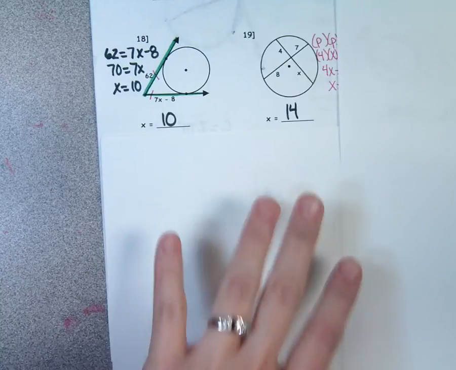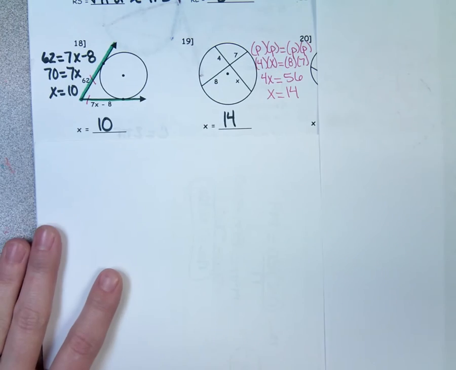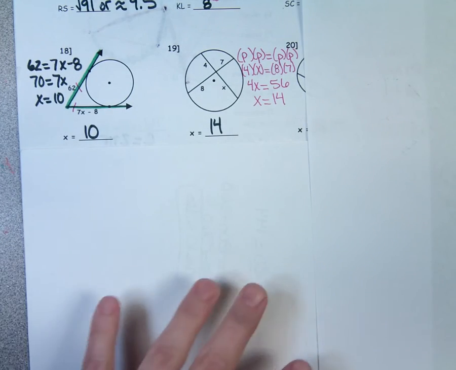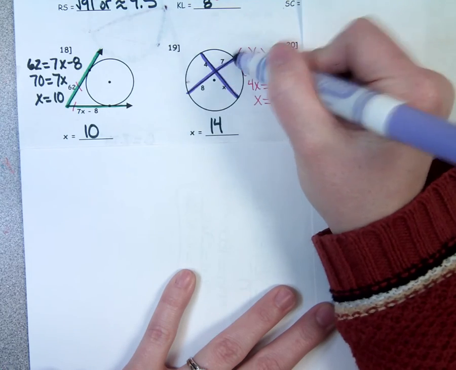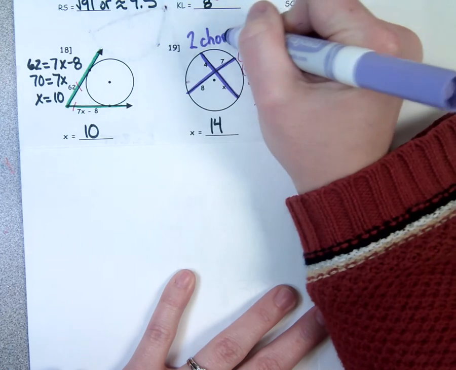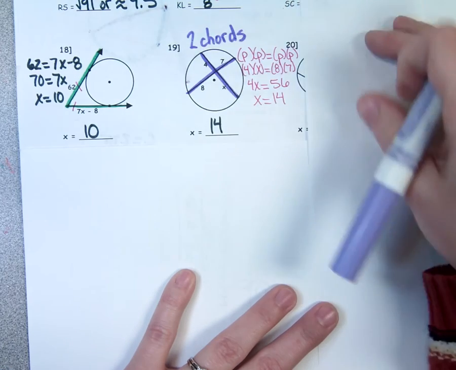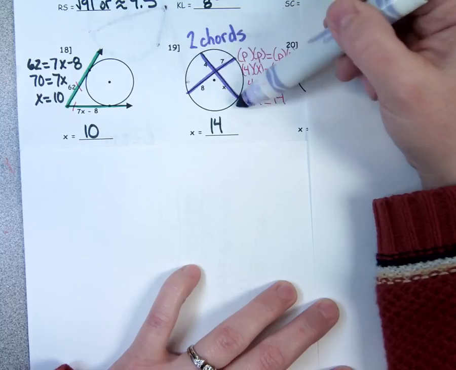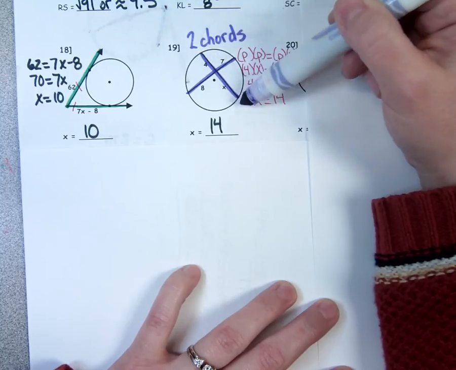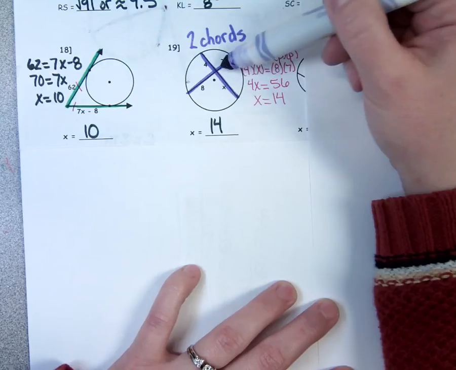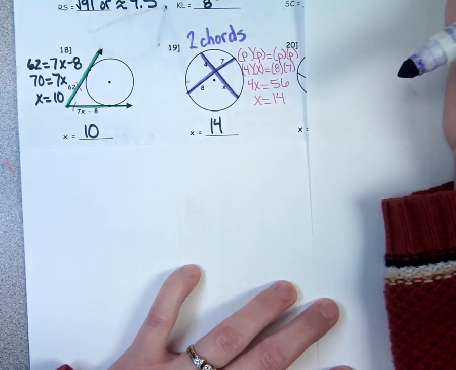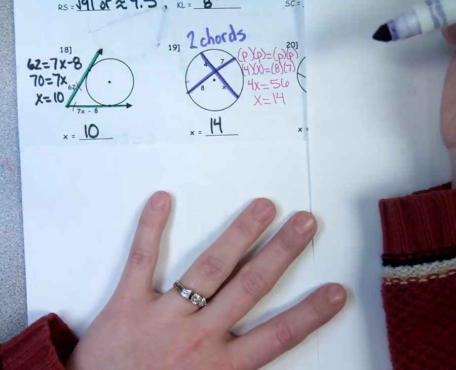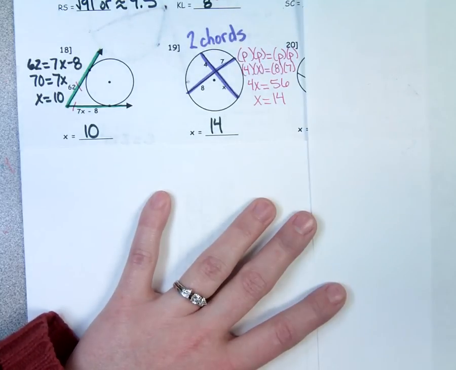Okay, number 19. This was the last lesson that we just learned, and this is about two chords. I have a chord and a chord, so when you have two chords, the formula is piece times piece equals piece times piece. So the pieces of this chord are 4 and x, and the pieces of this chord are 8 and 7. So 4 times x, 4x, 8 times 7, 56, divide by 4, and you get your lovely little answer of 14. So we just learned about this one the other day. So this is the formula for two chords.